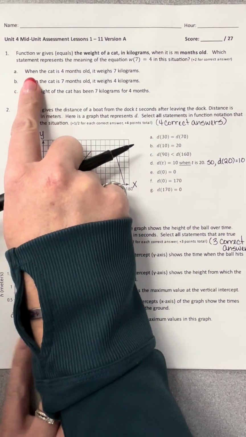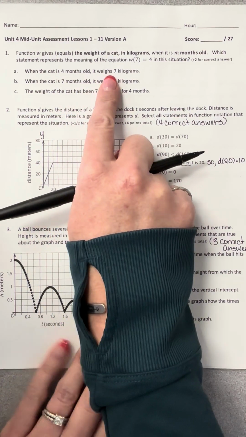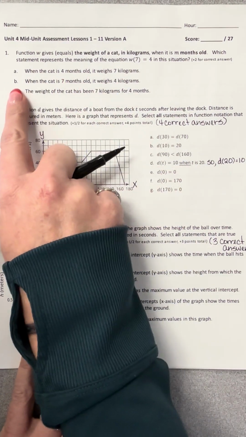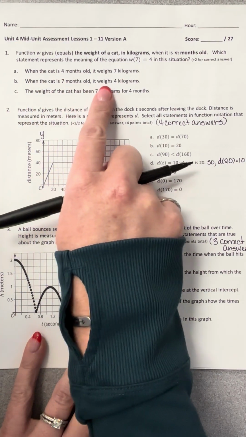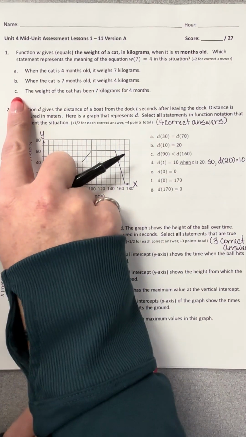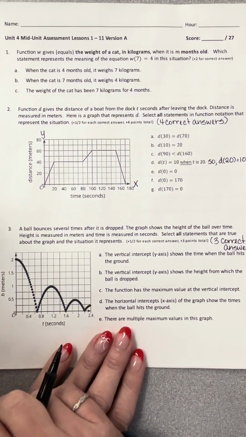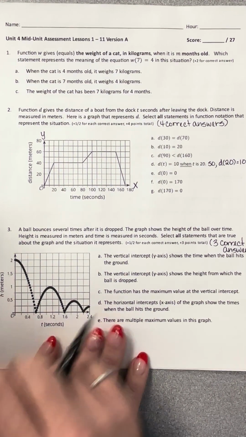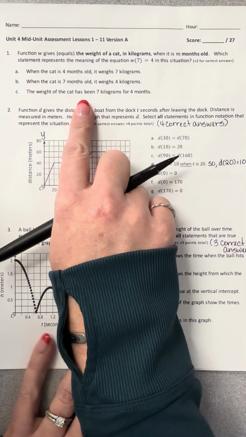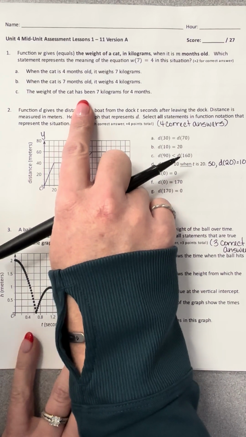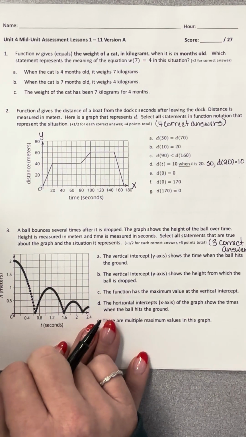Is it A, when the cat is 4 months old, it weighs 7 kilograms? B, when the cat is 7 months old, it weighs 4 kilograms? Or C, the weight of the cat has been 7 kilograms for 4 months? So you can pause if you need to look back, or you can rewind. You can do that at any time throughout this test.